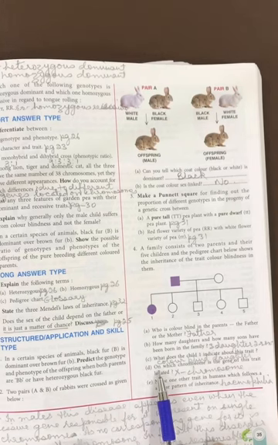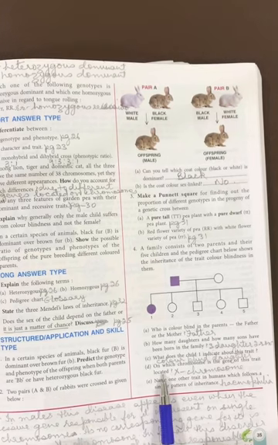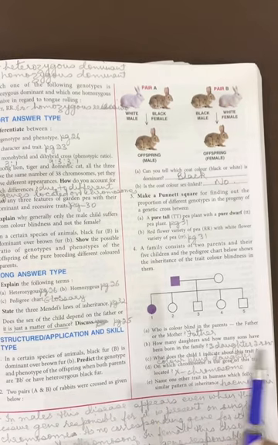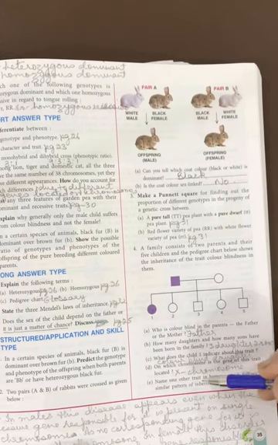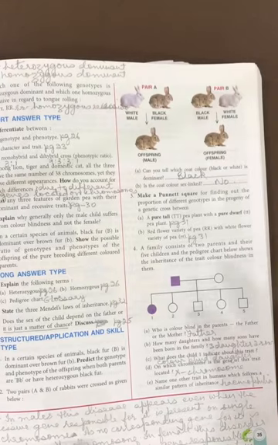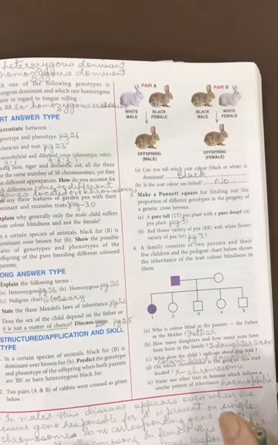Then, on which chromosome is the gene of this trait located? On X chromosome. And name one other trait in humans which follows a similar pattern of inheritance, hemophilia. So these are the answers for genetics, and I hope you have understood the lesson.